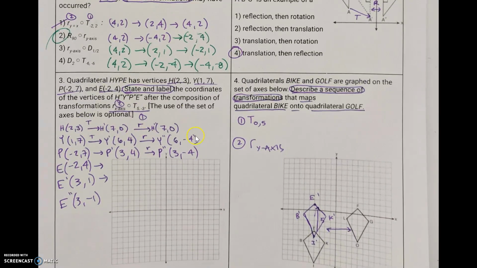You can take a look at the correct answers here. These correct answers are very straightforward. All we had to do is do the 2 different transformations. I guess the real tricky part is making sure that you do the translation first here and then the reflection across the x-axis. We're following that order. Same thing with question number 4, except we're doing it in reverse. We have to describe a sequence of transformations that brings bike to golf. One quick note, B and G are the first letters of each quadrilateral, so B has to correspond to G. So if we slide this upwards, B is still on the left-hand side.